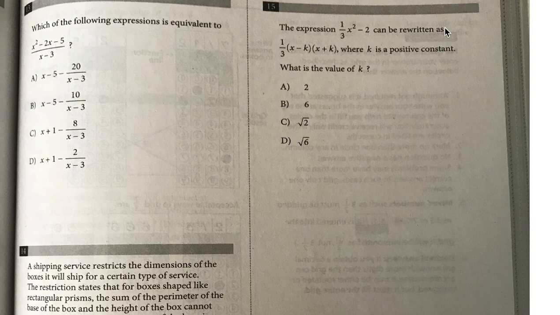All right, which of the following is equivalent to this? One way you can do this is you can pick a value. I didn't do this one this way, but you could do it if you don't know what to do in this problem. You could say, I'm going to let x equal 0, and I'm going to plug it in, and I'm going to get 5/3 if I did that. And then I'm going to put 0 in all these and see which one gives me 5/3. That's one way to do it.